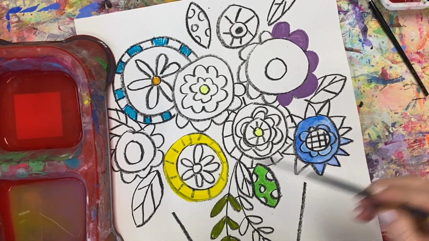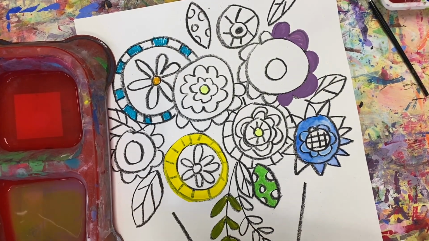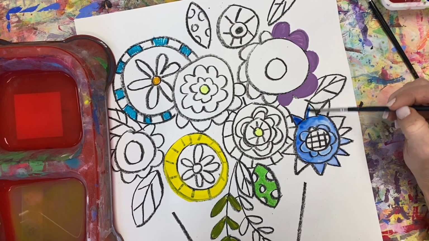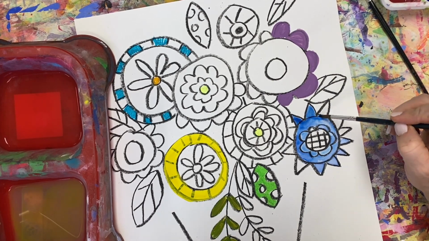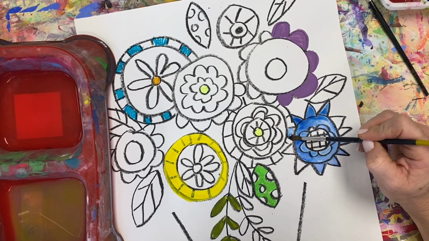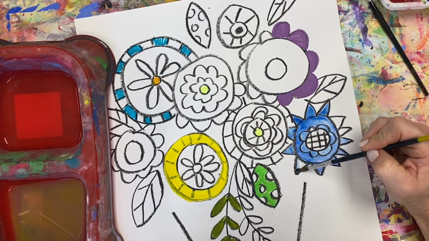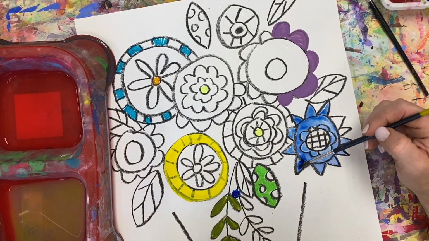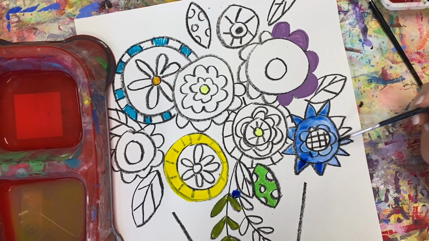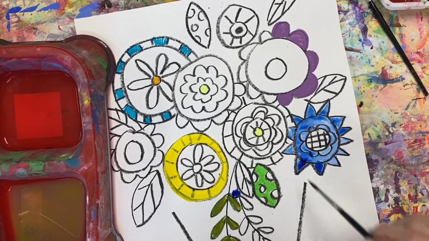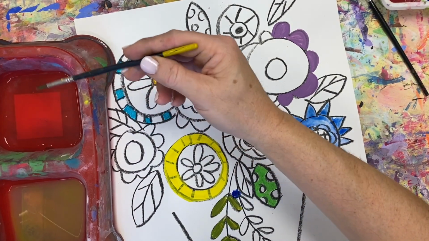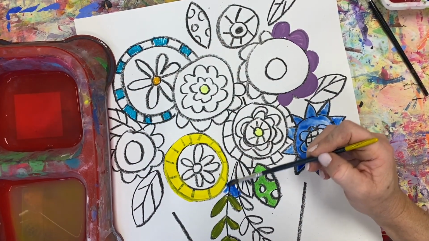Watercolor is fun because it does contain your paint. If you have a drawing, whoops, I made a splatter. If you have a drawing in oil pastel or crayon, it contains your painting, watercolor. Oh, too much. I'm putting too much on, or maybe I'm not close enough. It contains the paint into your drawing, which is kind of nice if you are one of those friends that wants some control. I'm gonna spread this out a little bit and let that be like that.